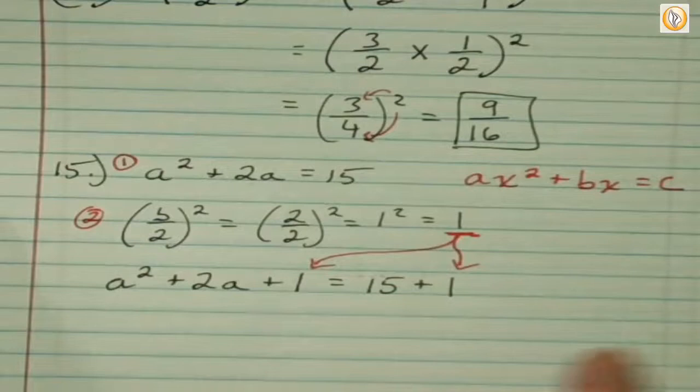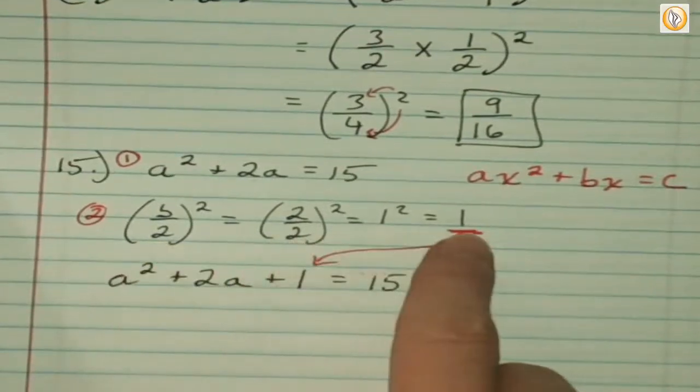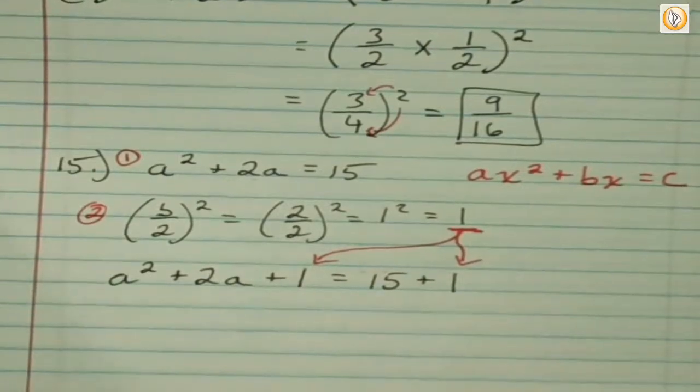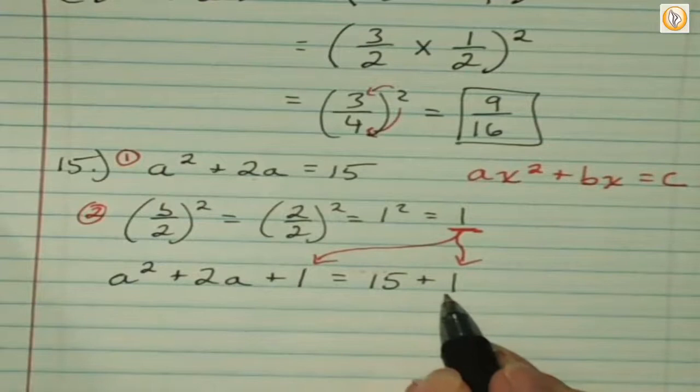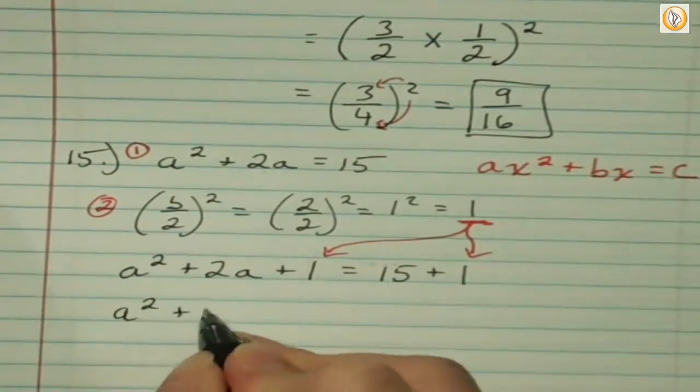So this is what I did, or what Aiden did. He got it to 1, and he's adding it to both sides of the equation. 15 plus 1 is what? So I rewrite it.